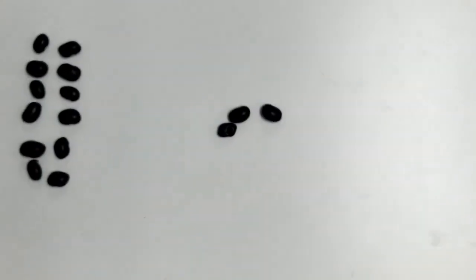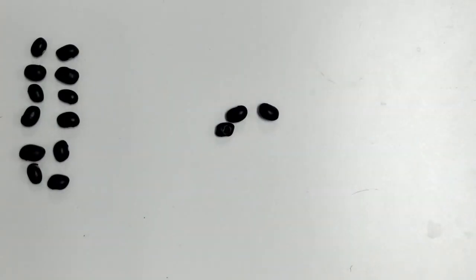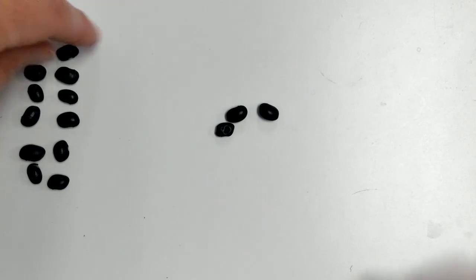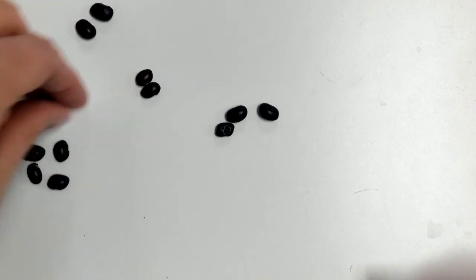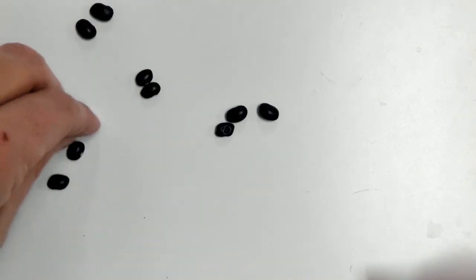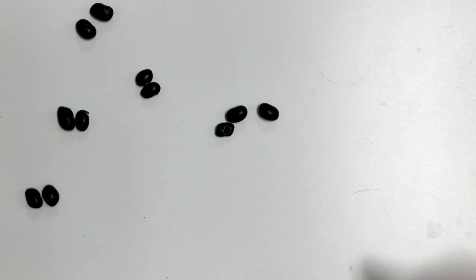Oh, there we go. All right, I'm going to get the same answer, because how many groups of 6 do I have? I have 2 groups of 6 with the remainder of 3, but also if I were to put these in 6 groups, I would have 2 in each group with a remainder of 3. So either way will work.